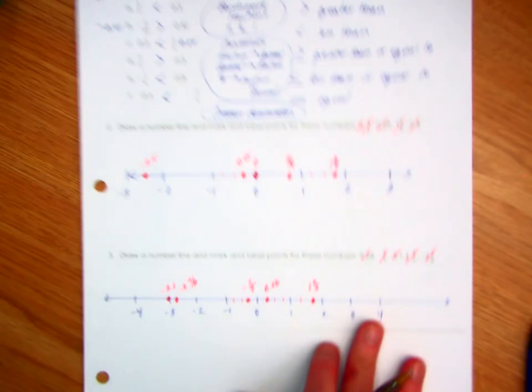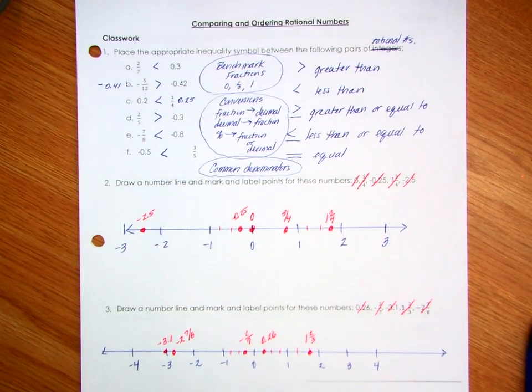So I hope these notes and directions will help you complete the homework side independently. We'll go over the answer key on that in class.